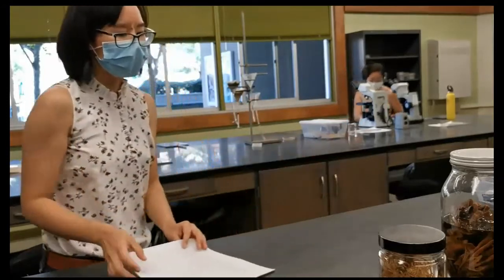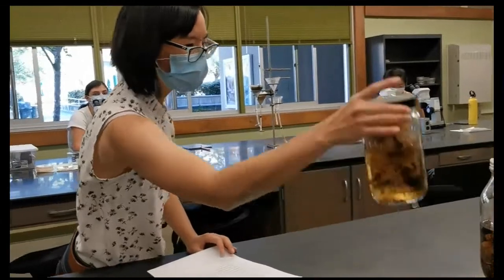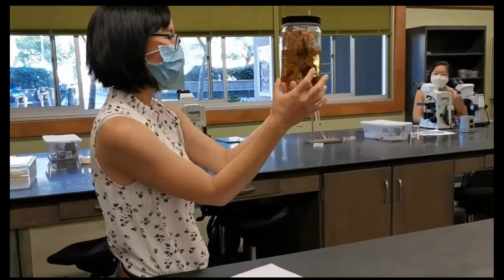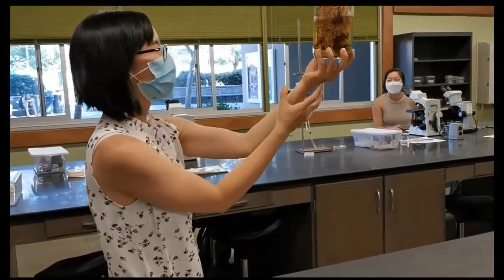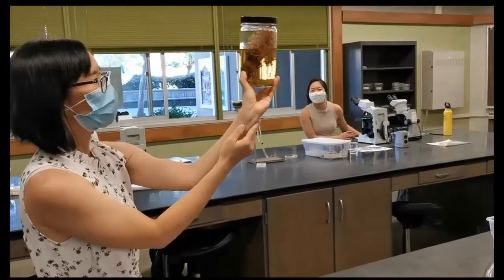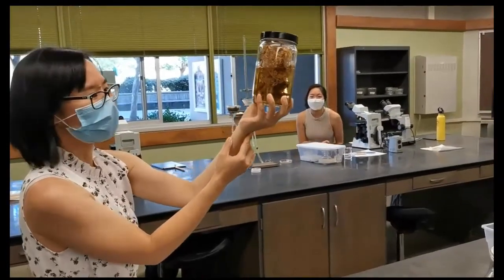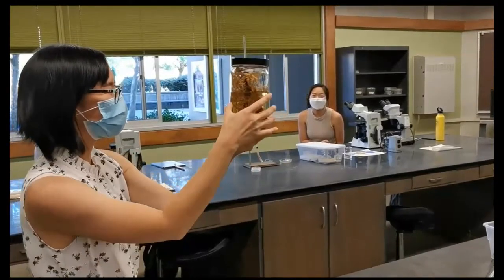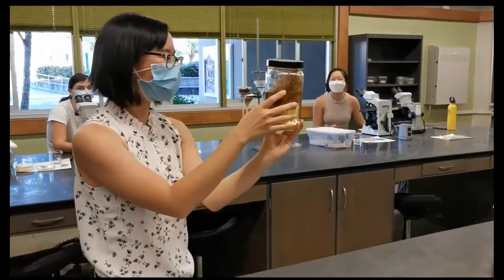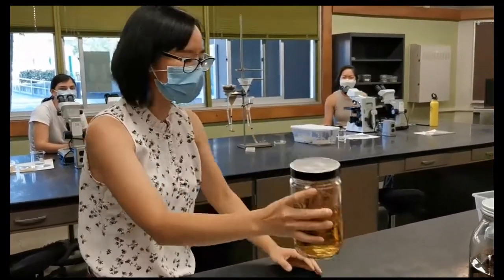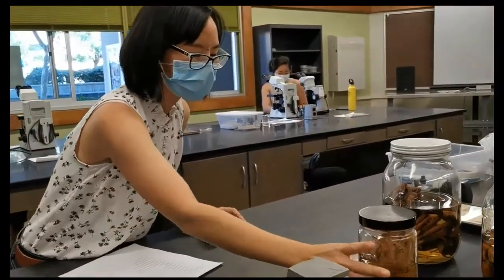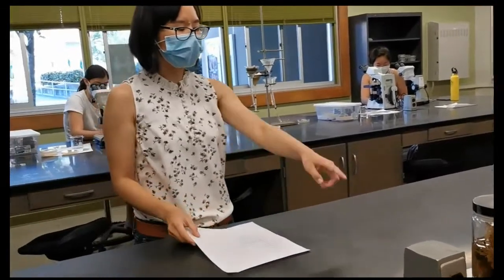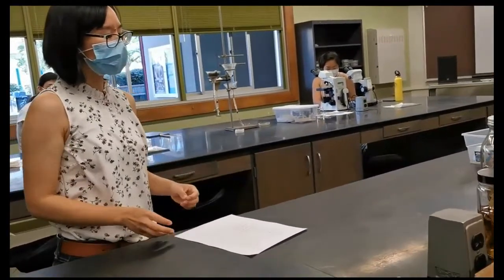And this jar, what is this? Can you recognize it? It's carrots. There are 2 carrots. Yeah, I'm sure when you get closer, you can recognize it. It's carrot. The carrot is infected by root knot nematodes.